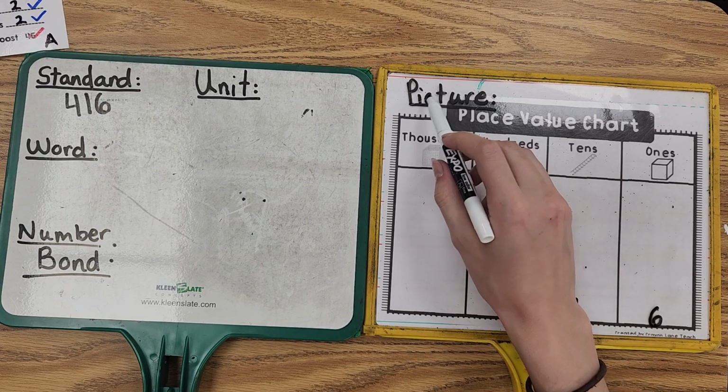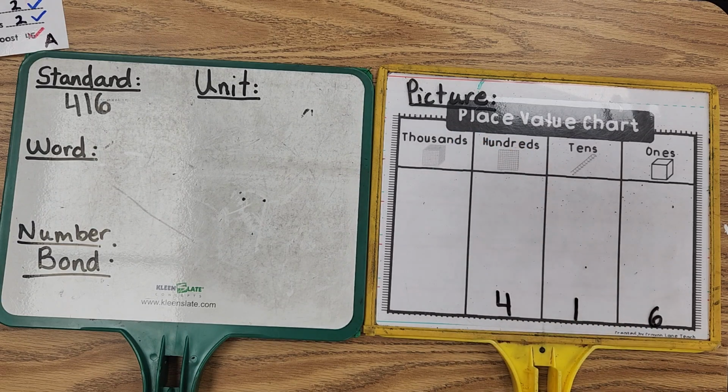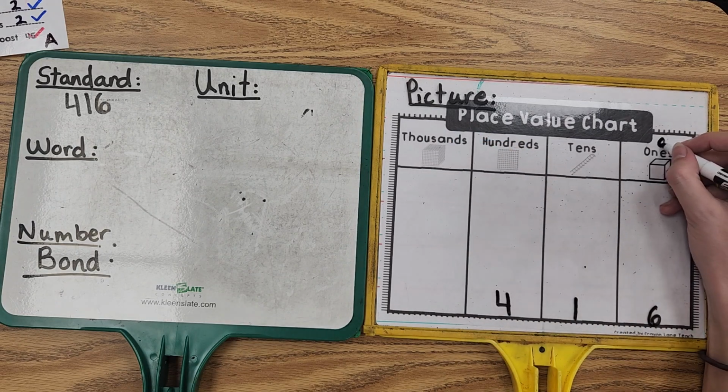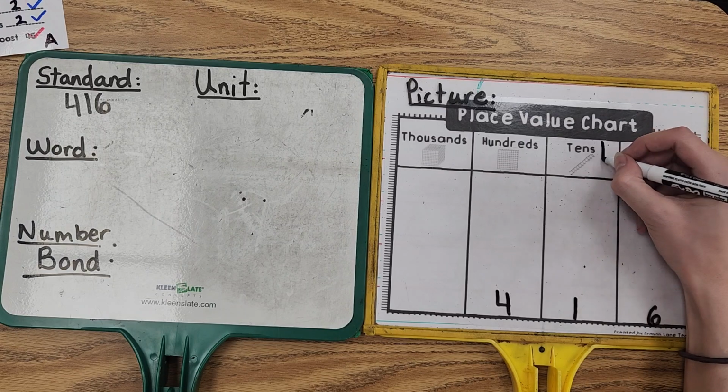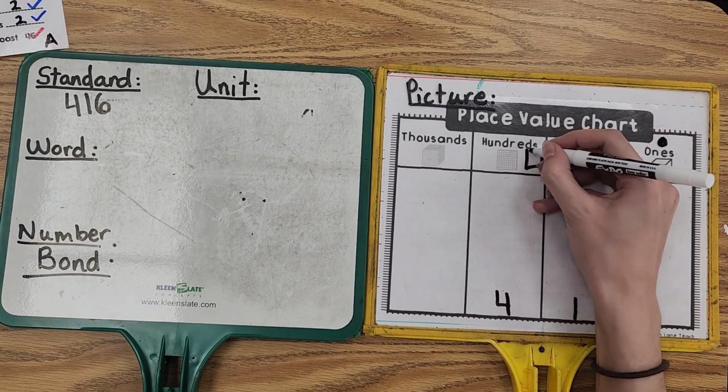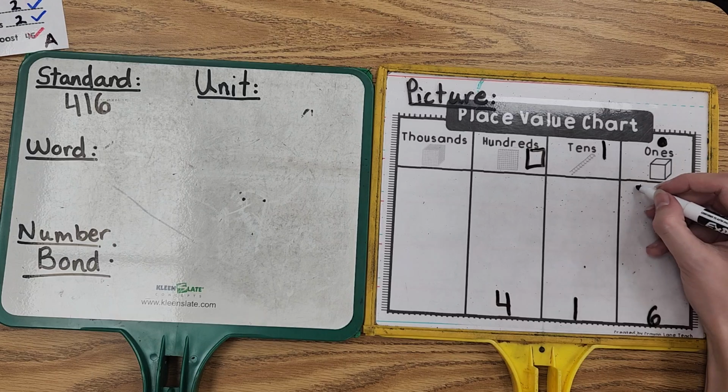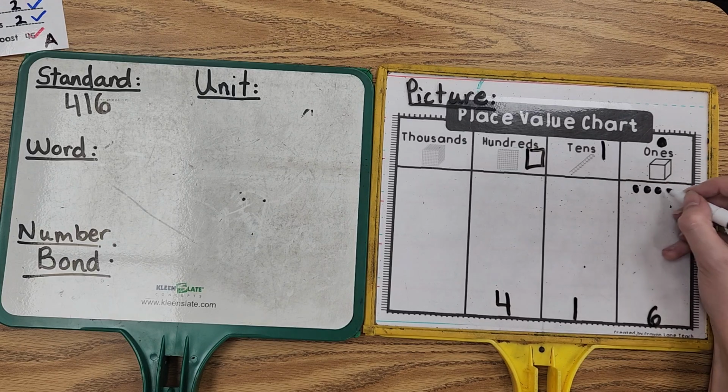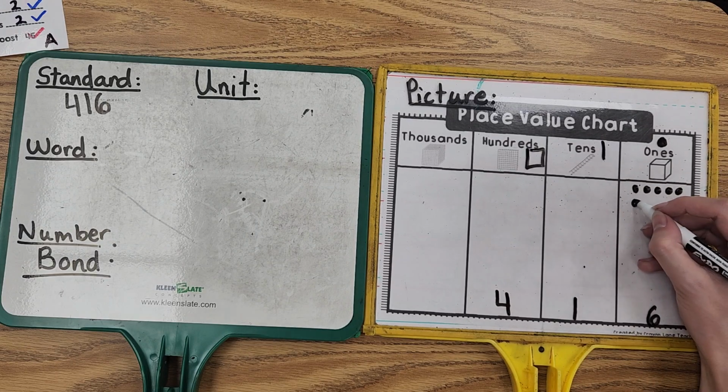Now from here, I have to draw a picture. I can't just put the numbers. So we know that our ones are dots, our tens are sticks, and our hundreds are boxes. So I need 6 ones, 1, 2, 3, 4, 5. Then you drop down for 6.